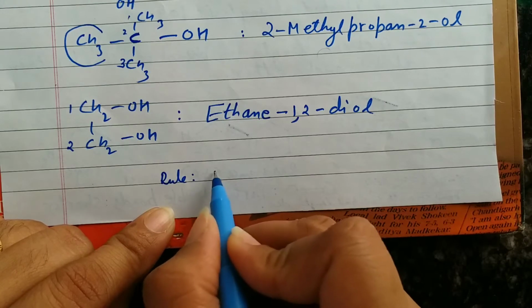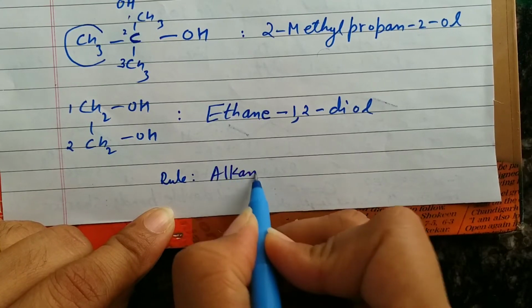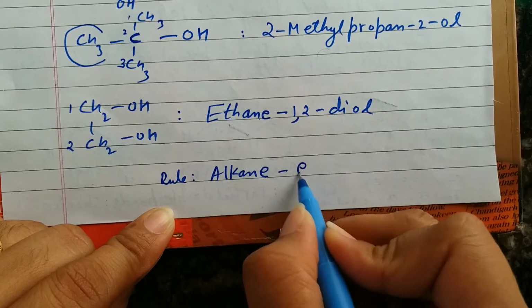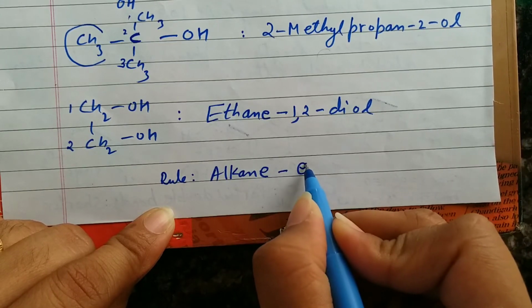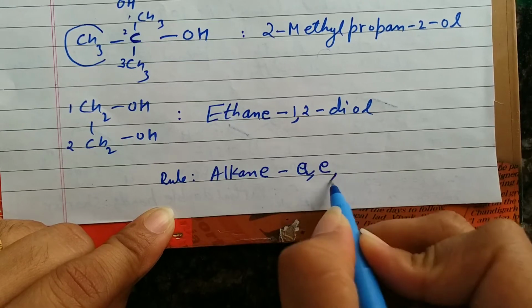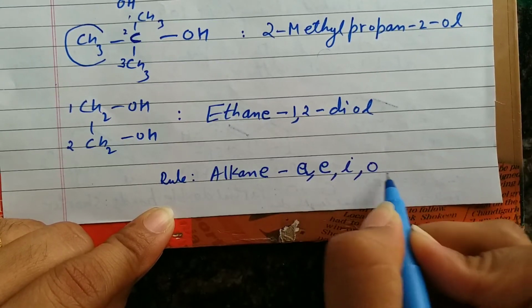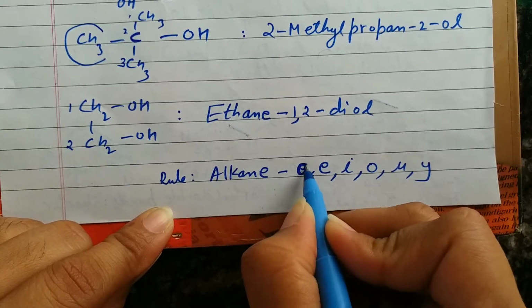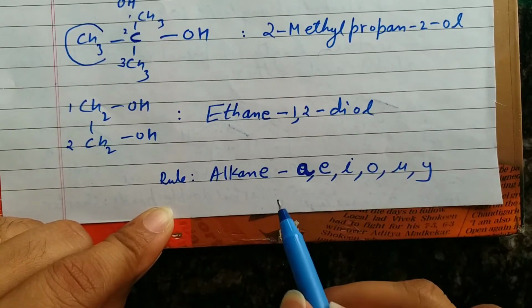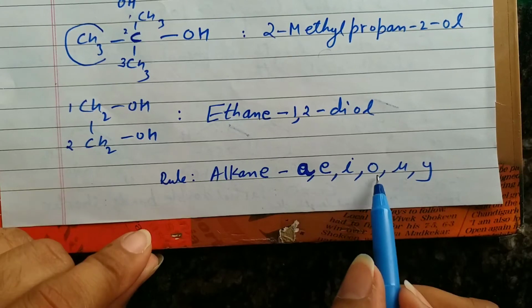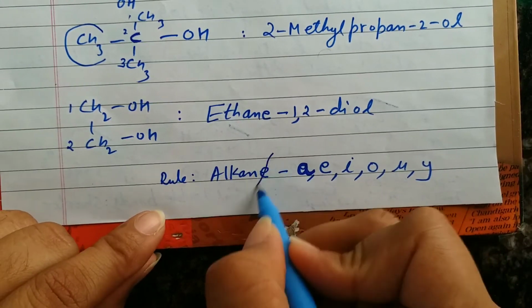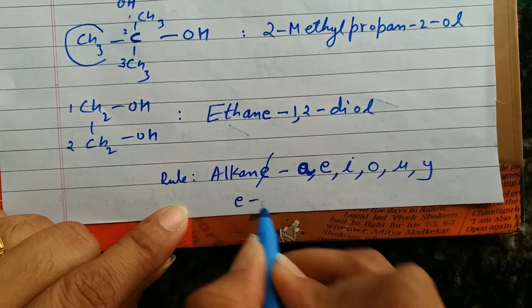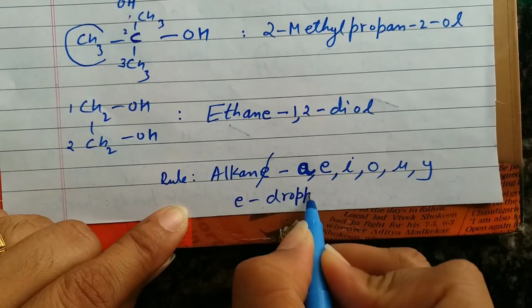When the word root alkane is immediately followed by A, E, I, O, U or Y, then this E has to be dropped.